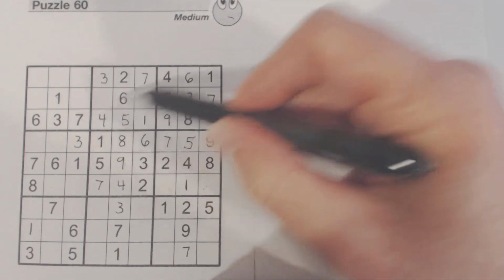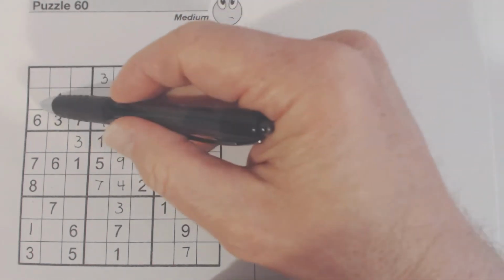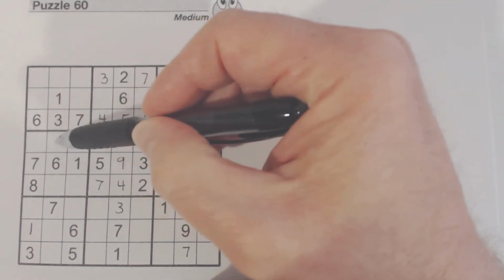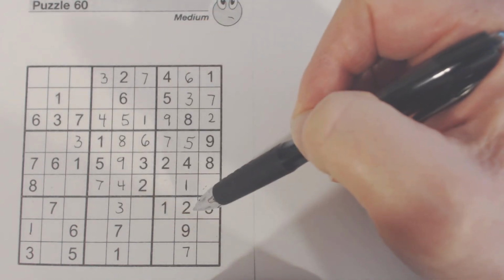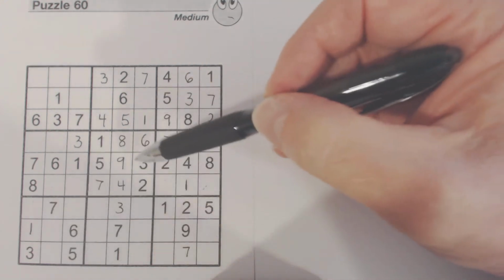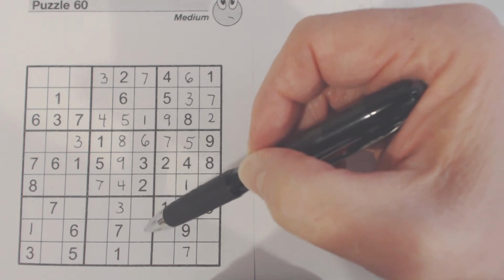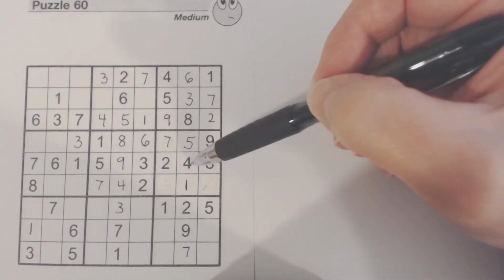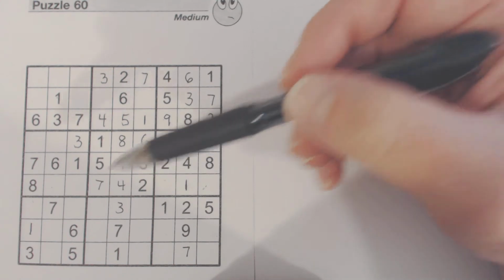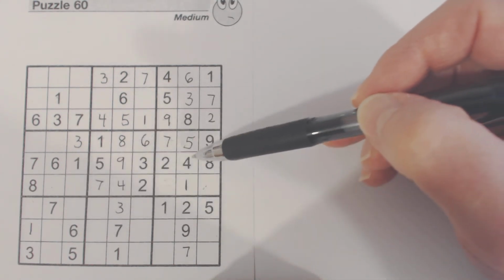So 4s. 4, part of our 2, 4 twins there. 4, 4, 4. And 4 can go anywhere there. 4, 4, 4. So we can't solve those yet.